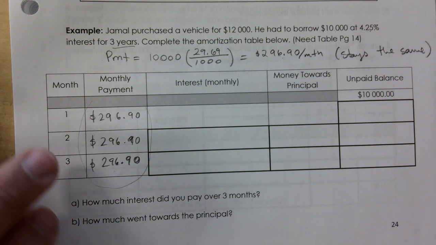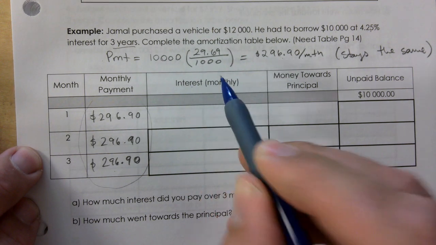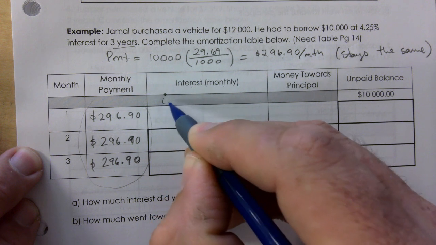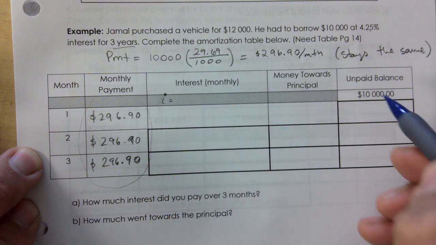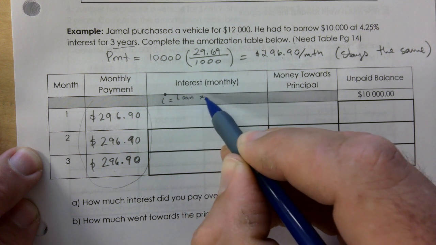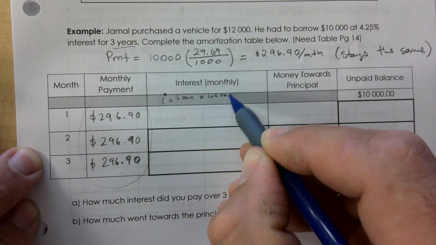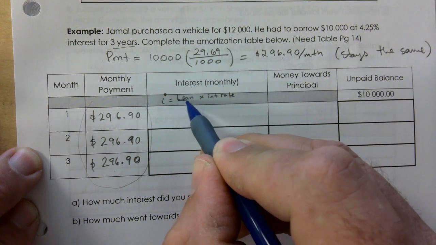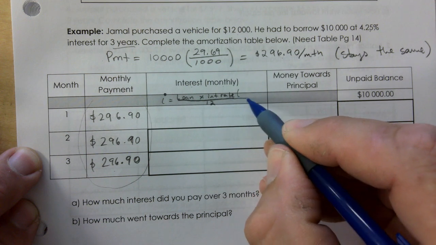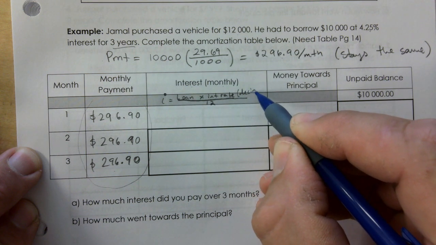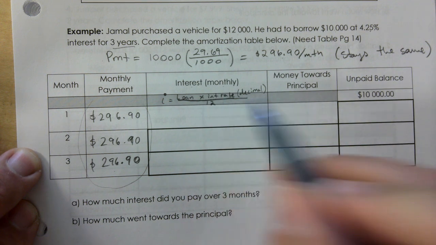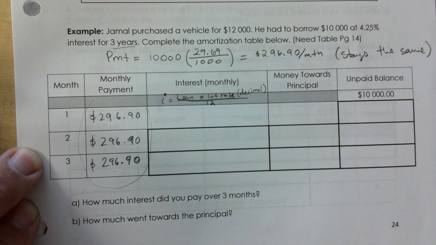All right. The interest monthly, watch this, up at the top here, I want you to go lowercase i, and then you just go loan times interest rate divided by 12. And obviously the interest rate is a decimal. Okay, that's the same formula I already gave you before.